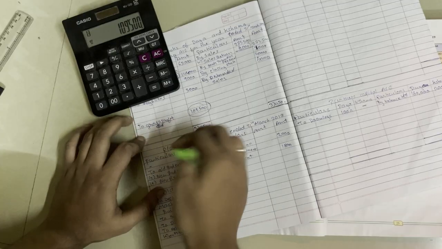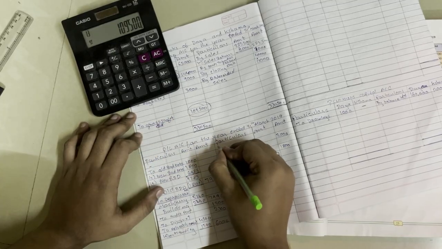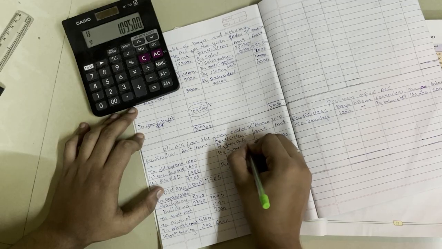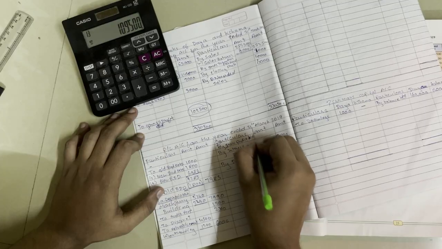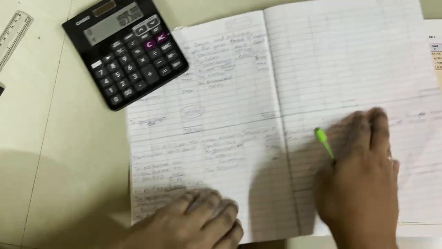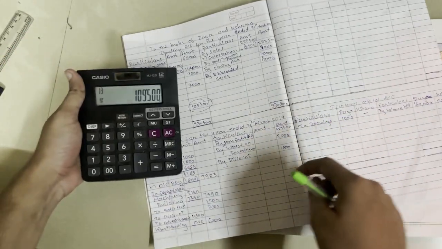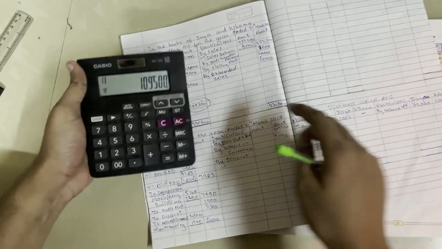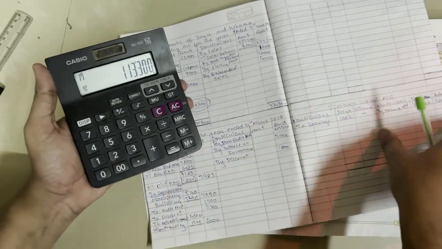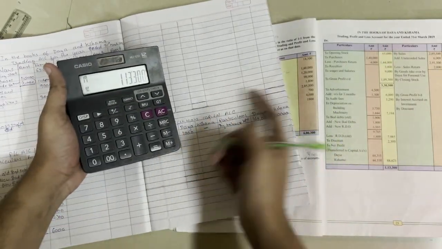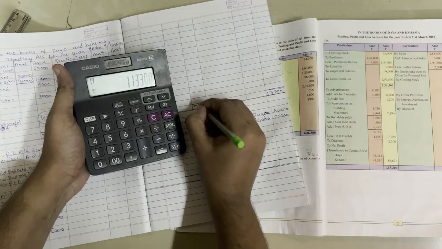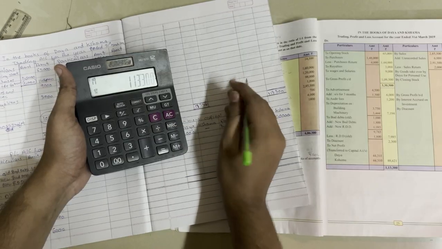We have calculated. Now this gross profit will move here, so we will write by gross profit brought down. Okay, the amount is 1,09,500. Now we have to total. So this one is the heavy, 1,09,500 plus 2,000 plus 1,800. The total is 1,13,300. We'll write on both the sides, 1,13,300.